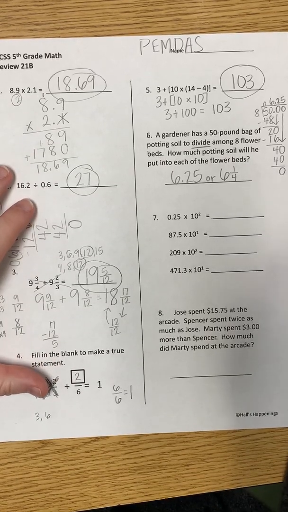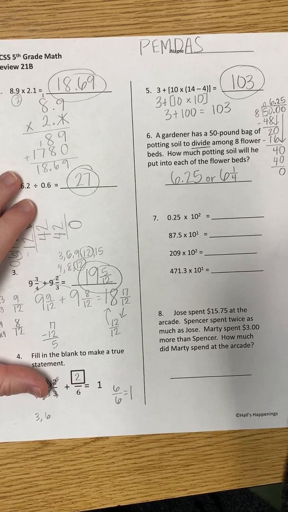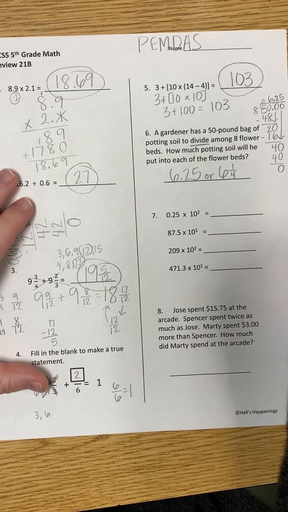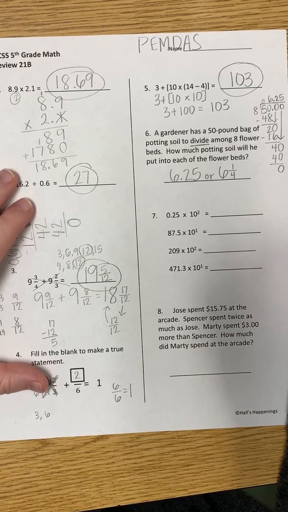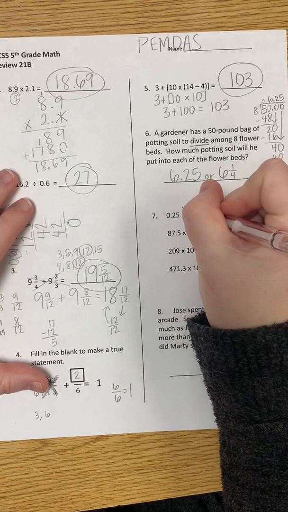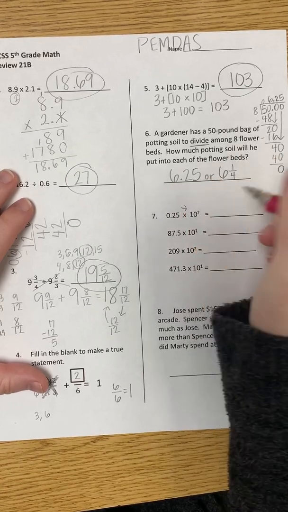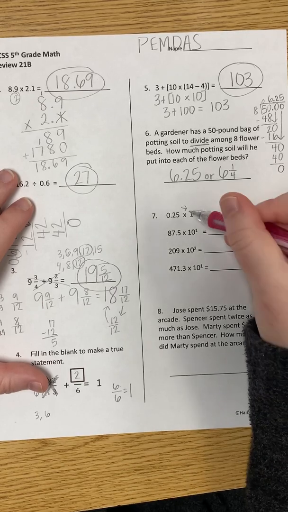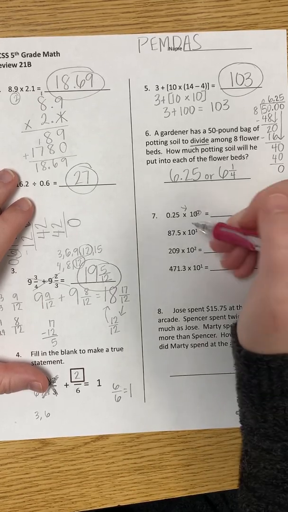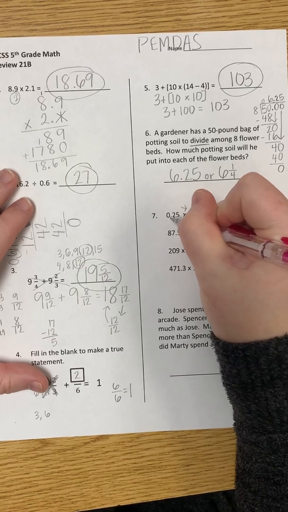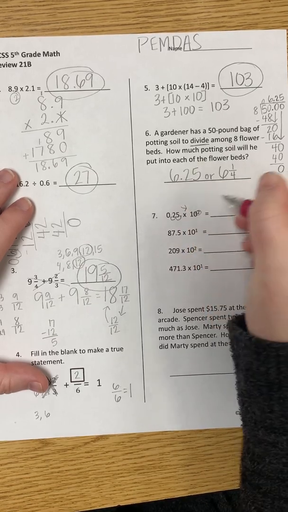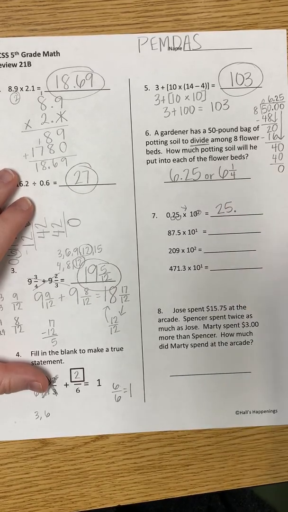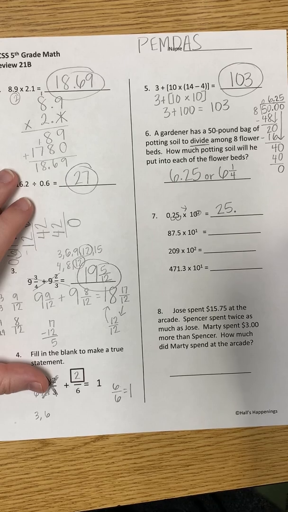Number 7. Again, we're multiplying by a multiple of 10, so we are just going to be moving that decimal either left or right. So we are multiplying, which means we're going to be moving our decimal to the right. So I draw my arrow, and then I'm going to circle how many times we're going to do it. So on this first one, we're going to move the decimal to the right 2 times. So I'm going to take the decimal, move it to the right 2 times. 1, 2, which leaves me with 25 decimal. Or you can just put 25.